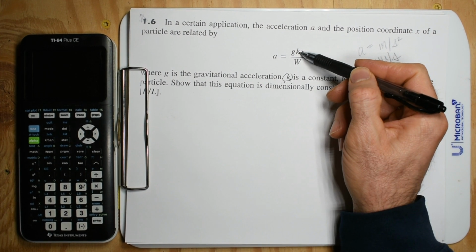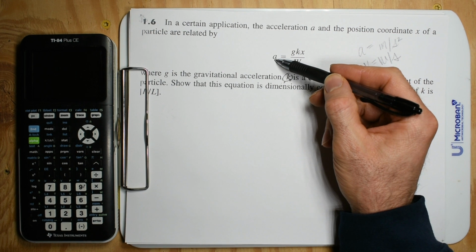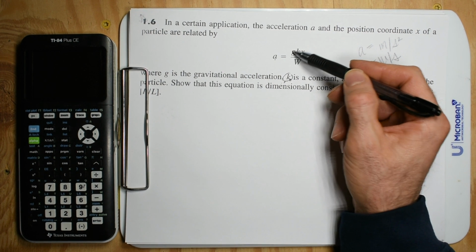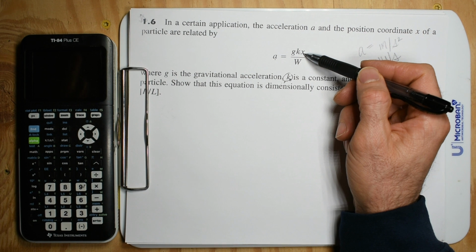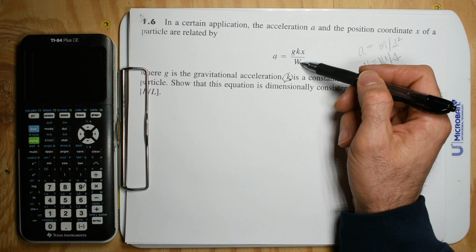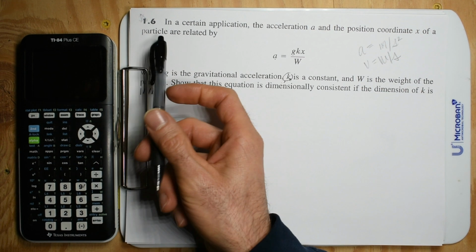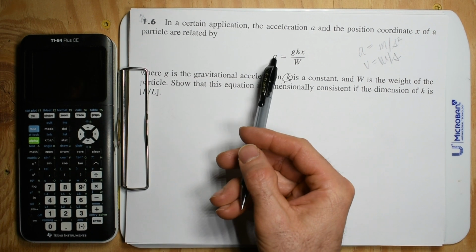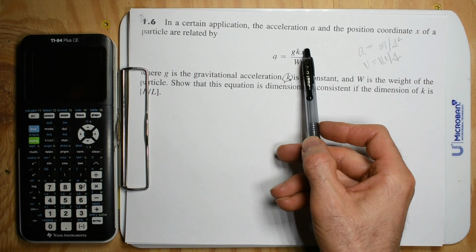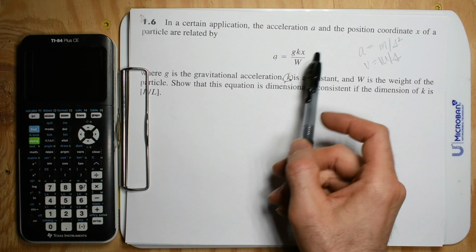Here's K. Here's acceleration. This is gravitational acceleration. This is a distance, and this is a force, like a weight. We can read it. In a certain application, the acceleration, A, and the position coordinate, X, are related. So that's kind of cool.